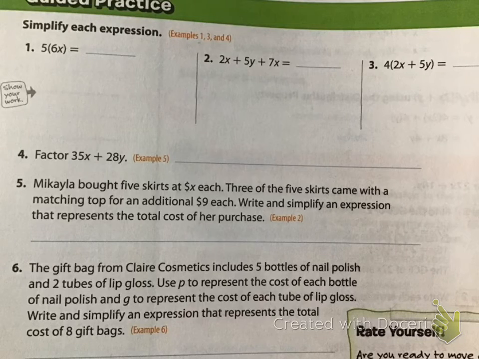So we're going to look at a couple more together. Ready? We're going to do these first 3 together. Simplify each expression. I've got 5 times 6x. What's 5 times 6x, Hannah? 30x. That's it. All I do is I multiply it in. And it applies both to the 6 and to the x.